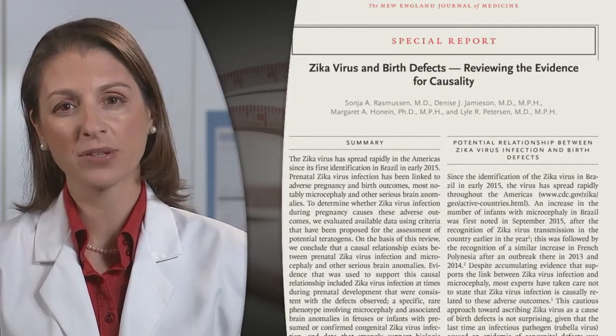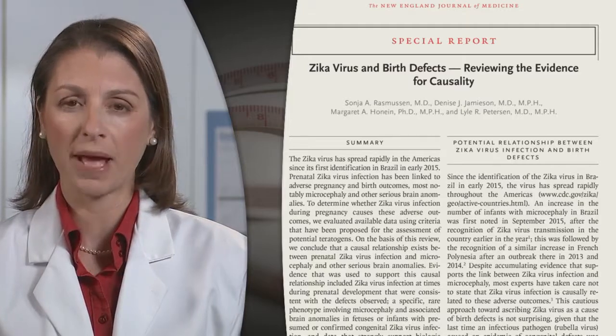Zika virus is a cause of microcephaly and other severe fetal brain abnormalities.